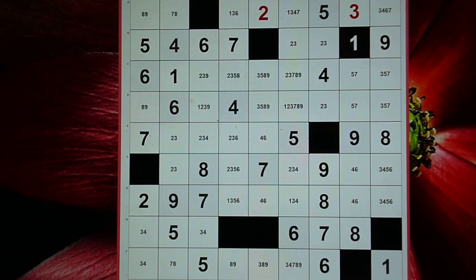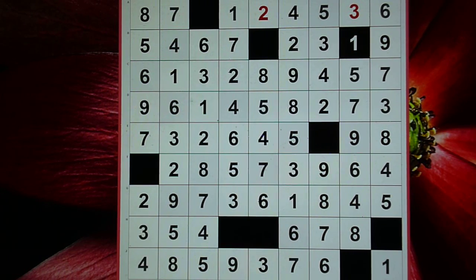Now the puzzle solves with just basics. I do it with the solver, and we reach the end.